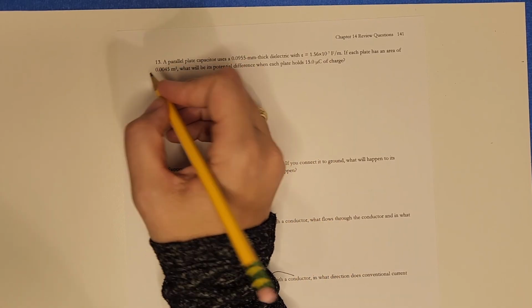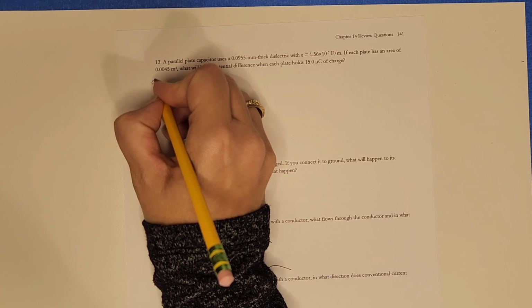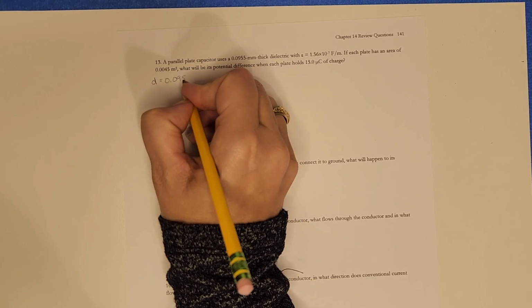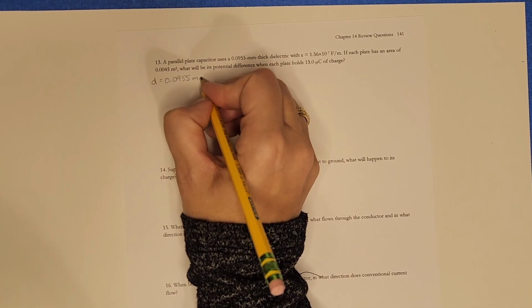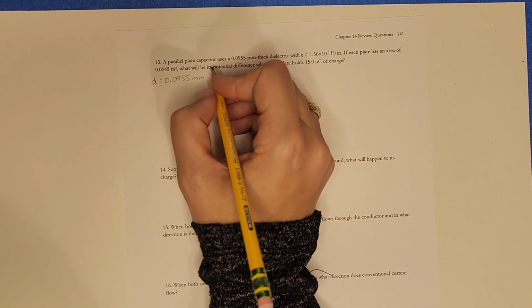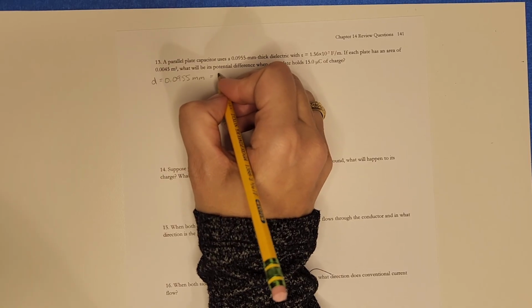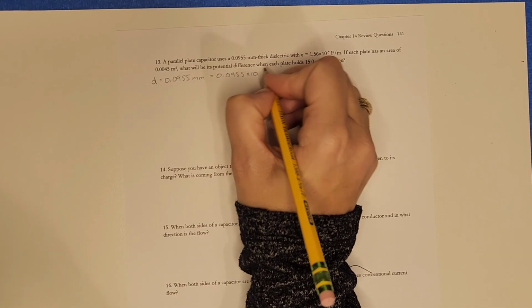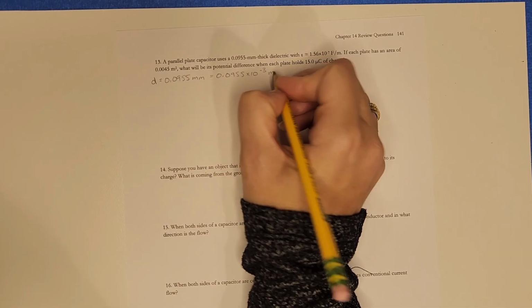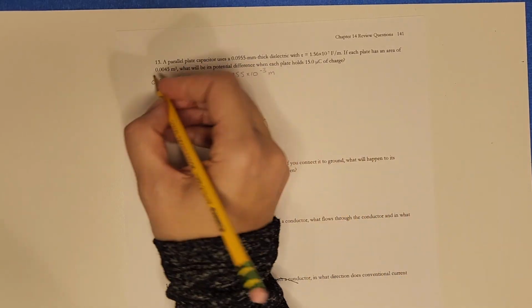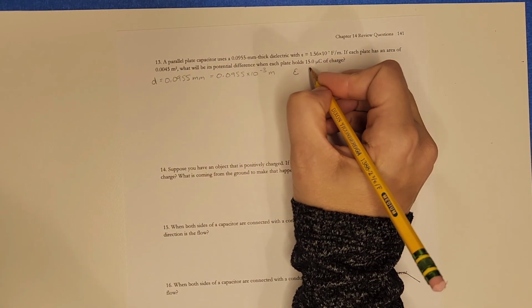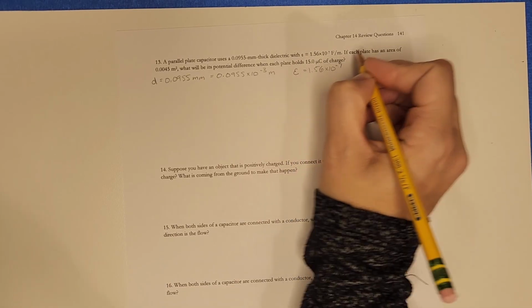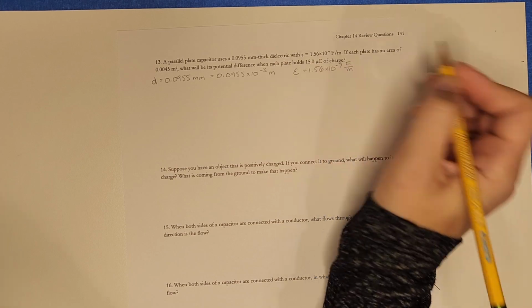So we have a diameter equals 0.0955 millimeters, and we need to get that in meters. Just times 10 to the negative 3 meters. Okay, we have our electrical permittivity of 1.56 times 10 to the negative 7th farads per meter.